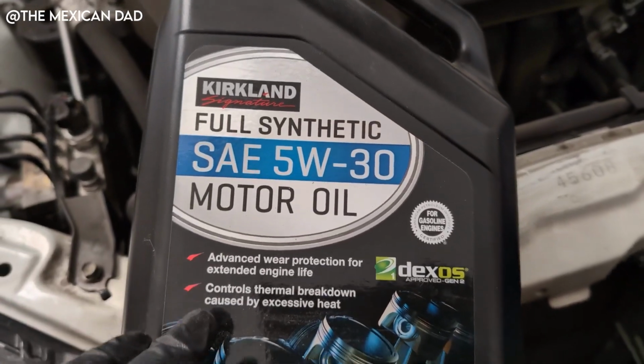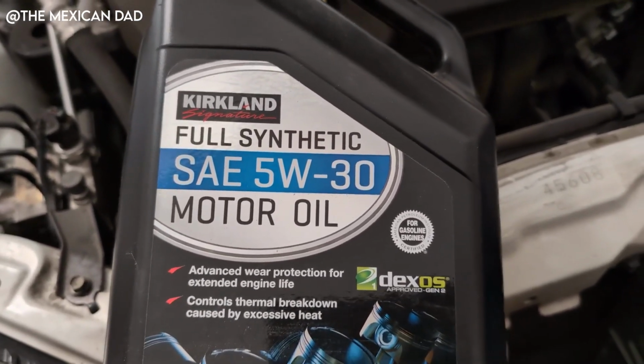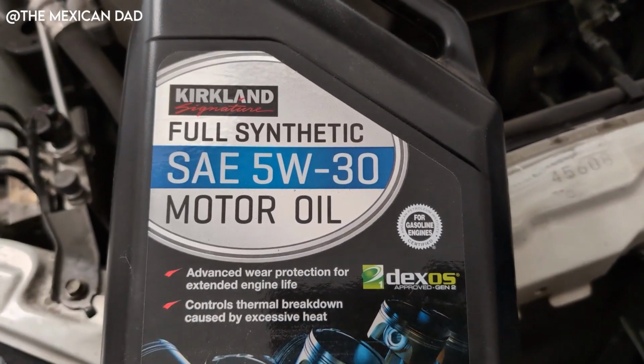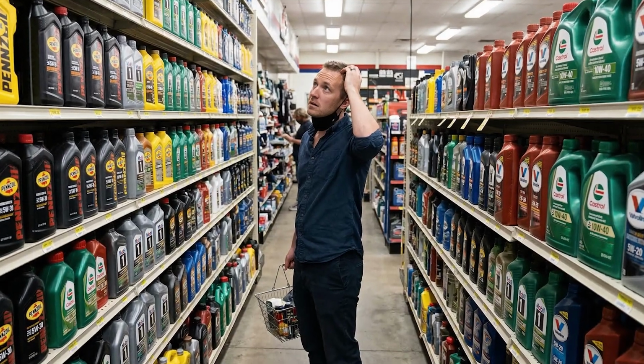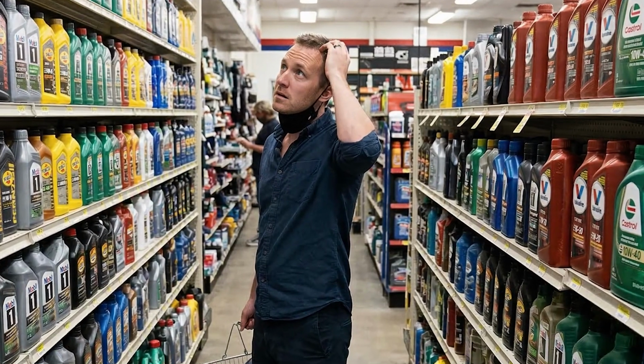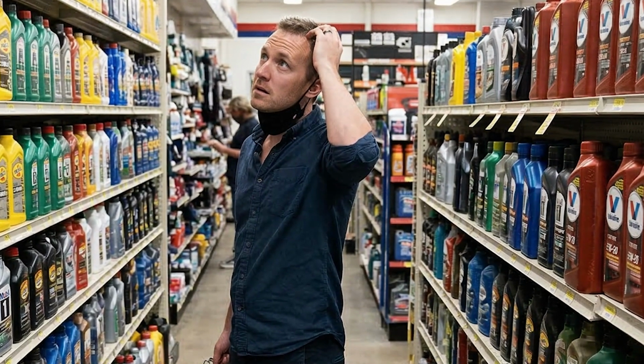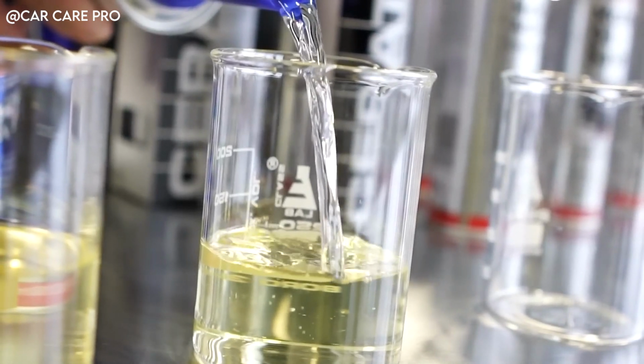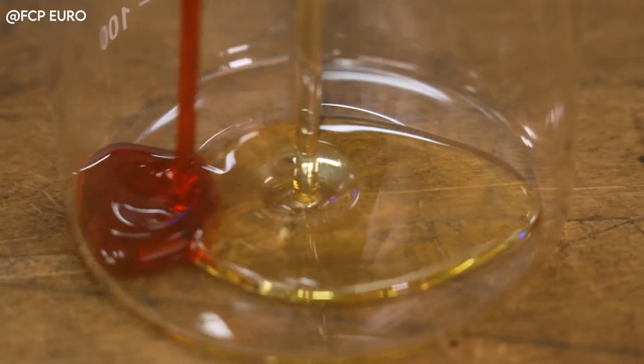Now let's talk about some common problems people run into with engine oil. Because even with a solid understanding of the grades, there are a few mistakes that come up again and again. The first one is using the wrong grade because of a good deal. I understand.